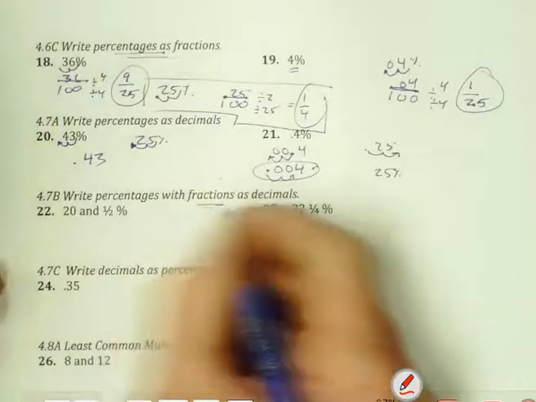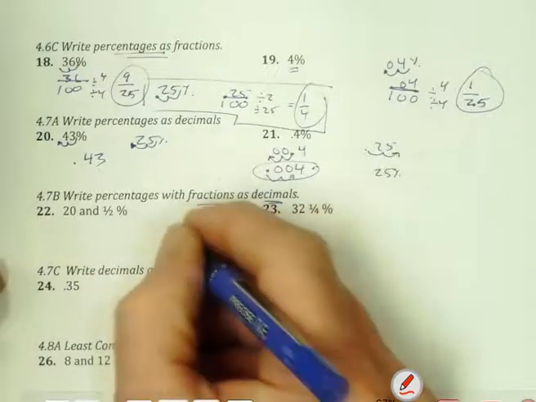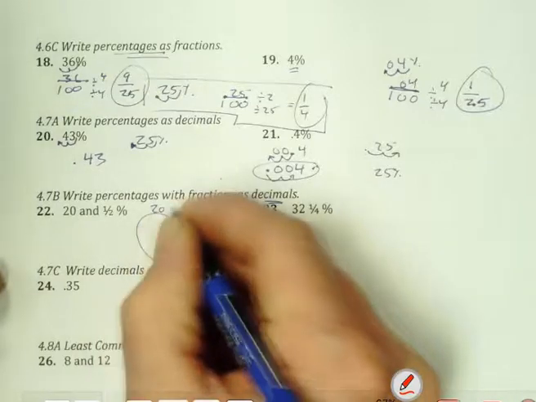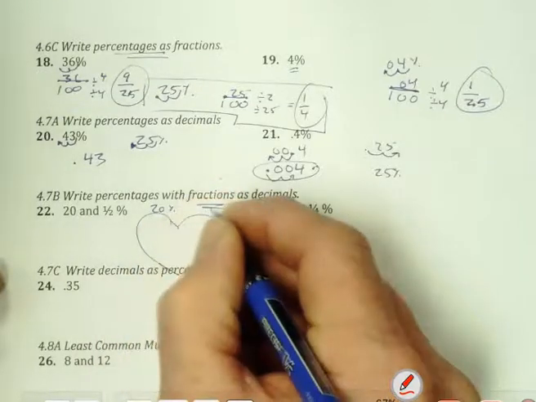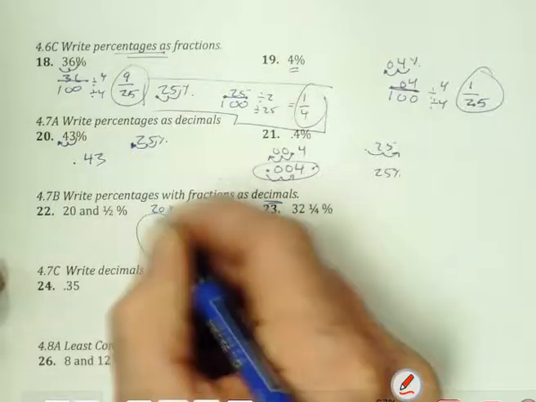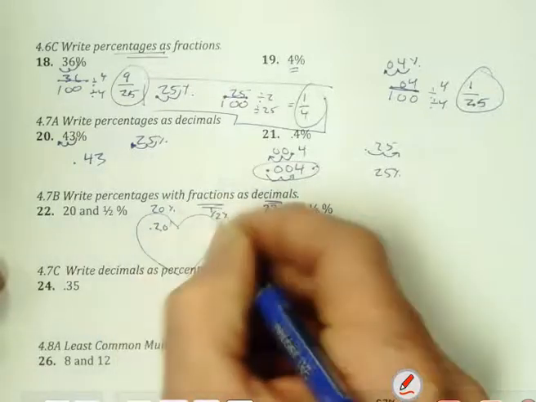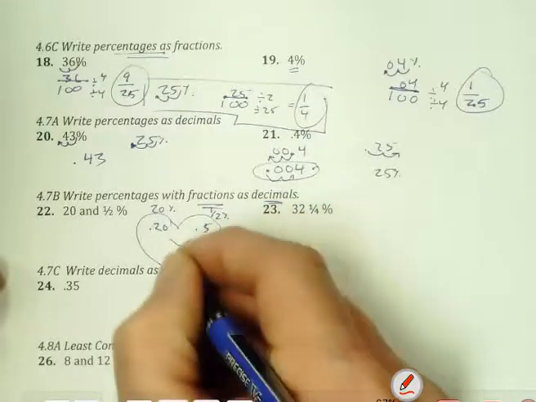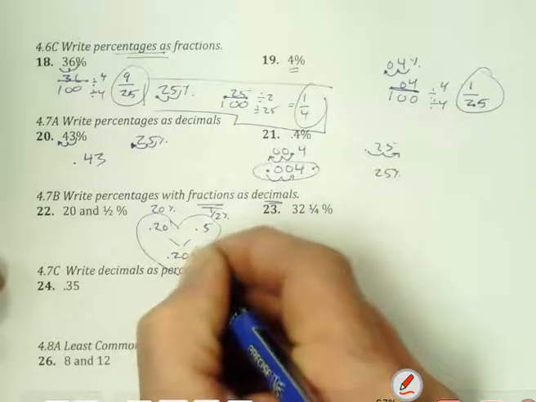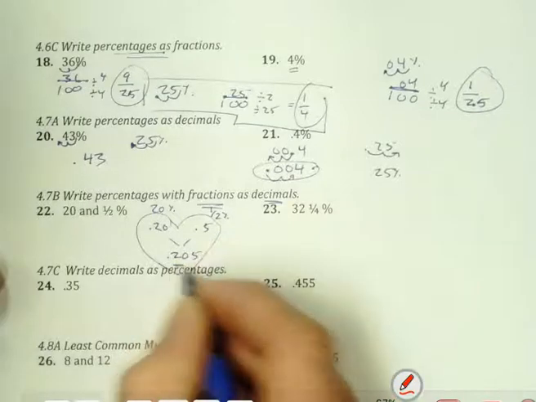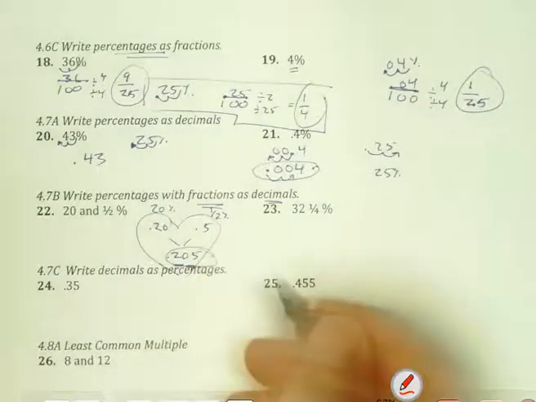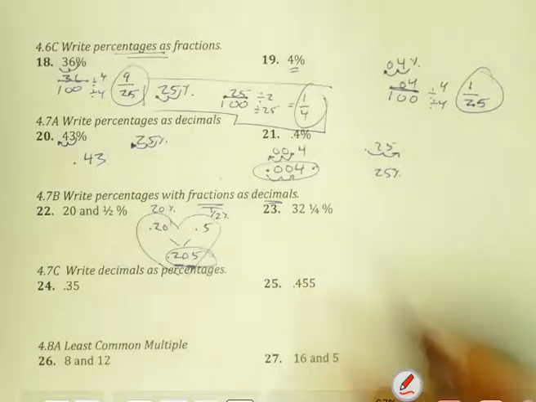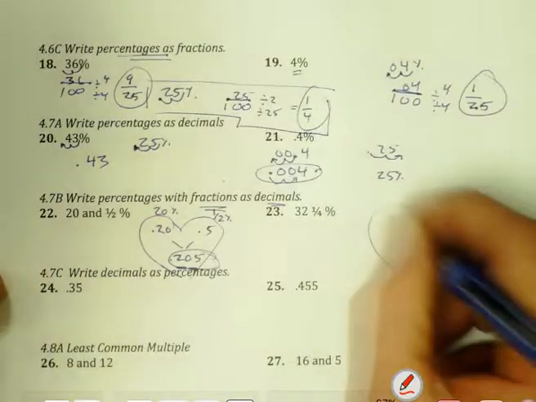All right, 20 and 1/2%. We're going fractions to decimals here. So this is where I usually use my little heart thing. So I've got my 20% and I've got my 0.5%. Well, I can make 20 into a decimal, that's 0.20, and I make 1/2 into a decimal, it's 0.5. So when I put them together, it's 0.205. And there I can see my 20% and my 5%. 0.205, 20.5%.